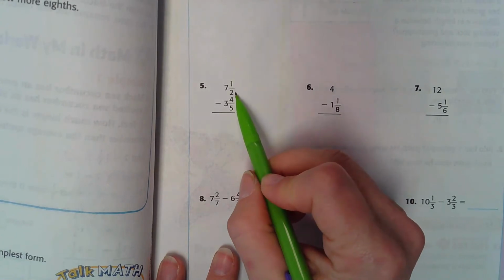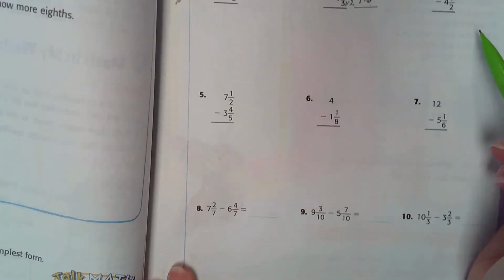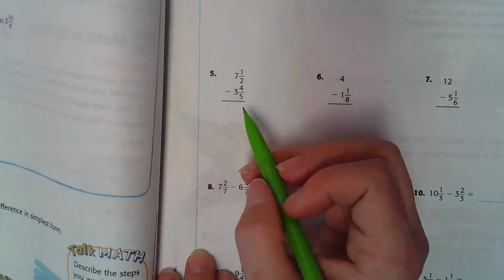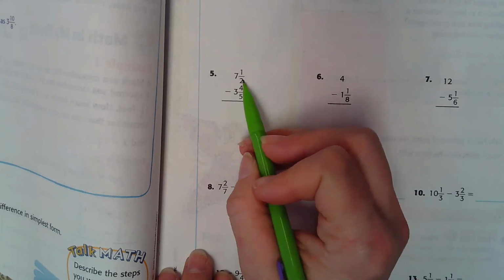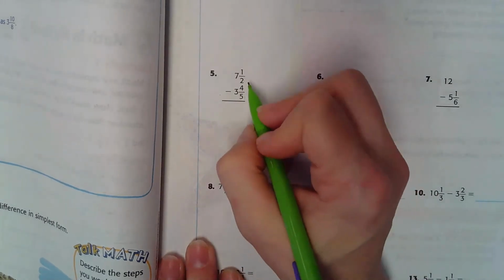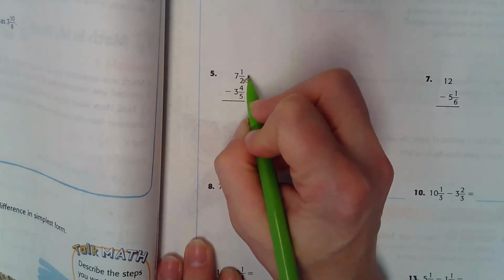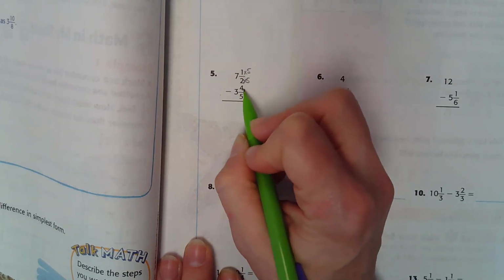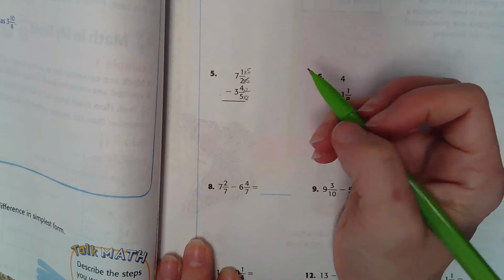Number 5. I know I said I was going to show you 4, but you can find that common denominator quite easily yourself. Number 5, the reason I want to show you this, you can't turn a 2 into a 5 by multiplying, so you are going to need to use the other denominator and change both fractions.